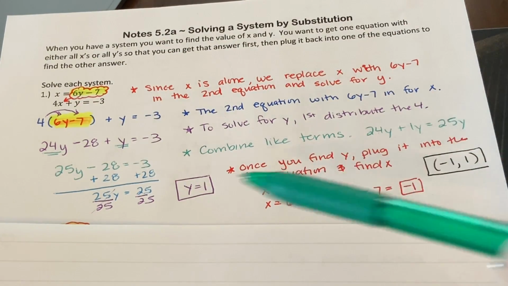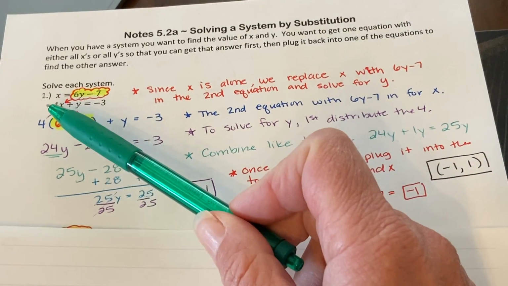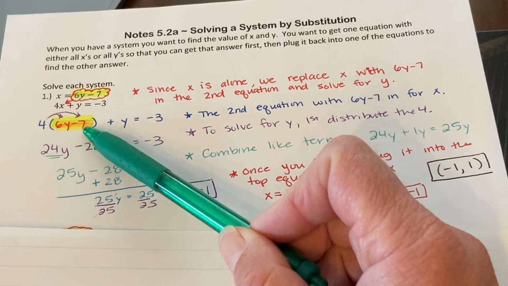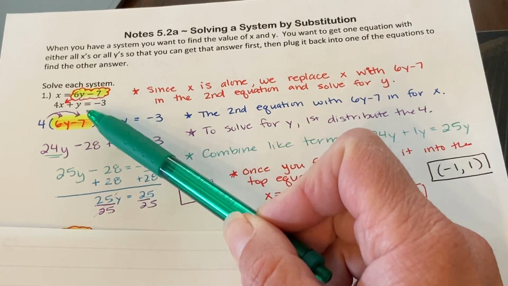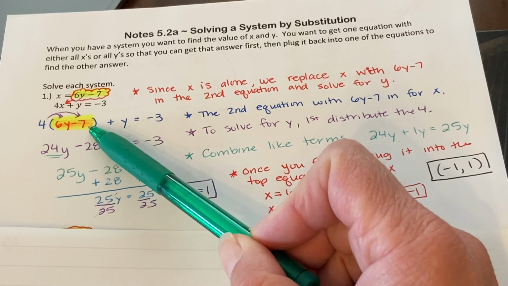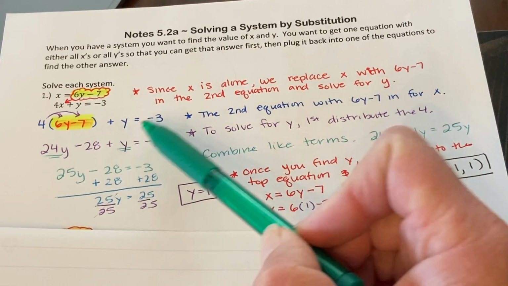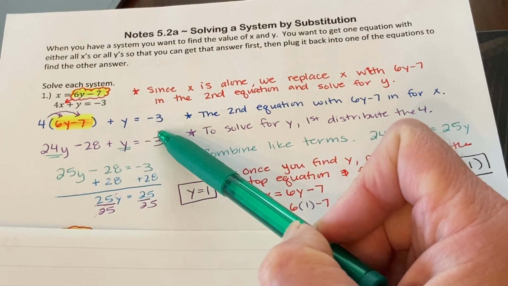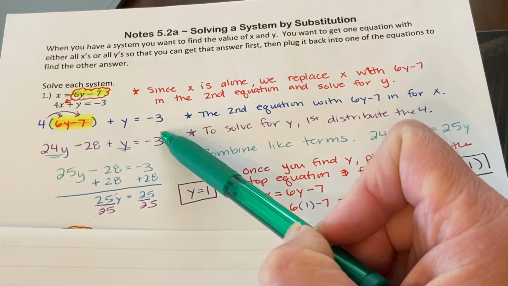I can now rewrite the second equation. So instead of writing 4x, I'm going to write 4 times what x is equal to, the 6y minus 7. We're going to plug that in for the x. Then we still have the plus y is equal to negative 3. Now that we have an equation of all y's, we can solve this equation for y.